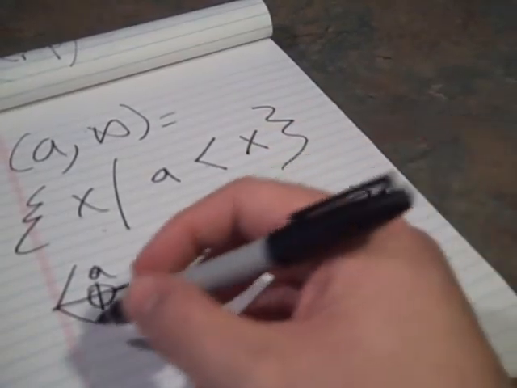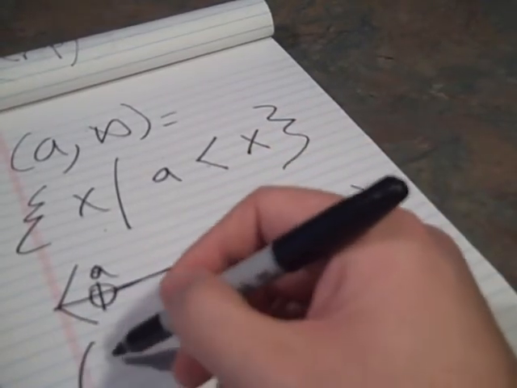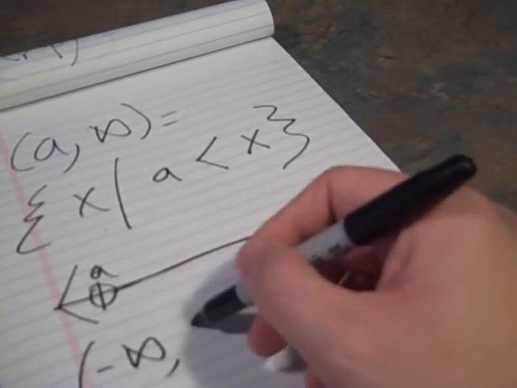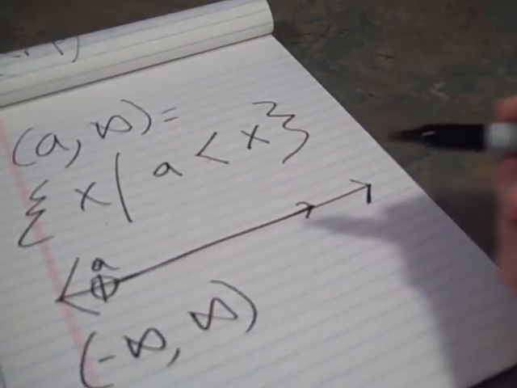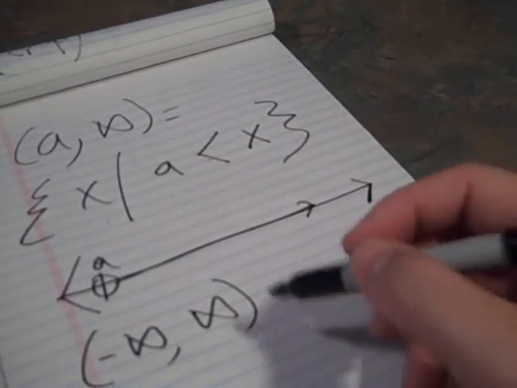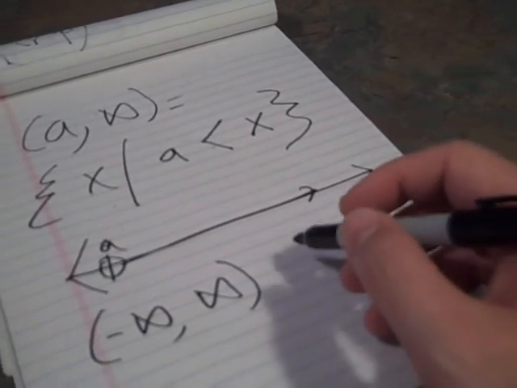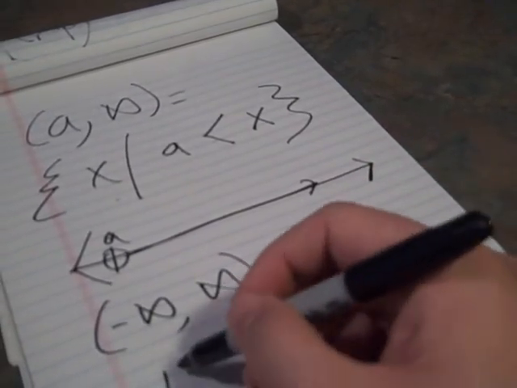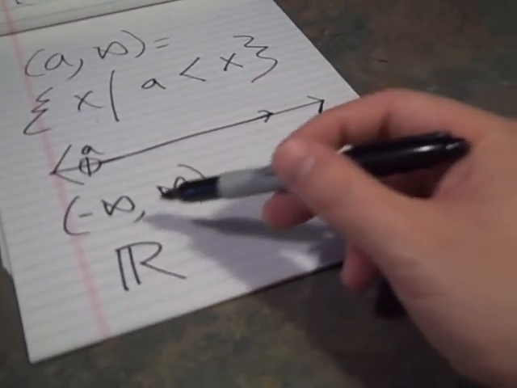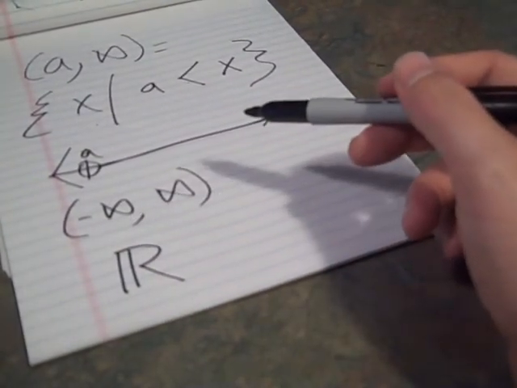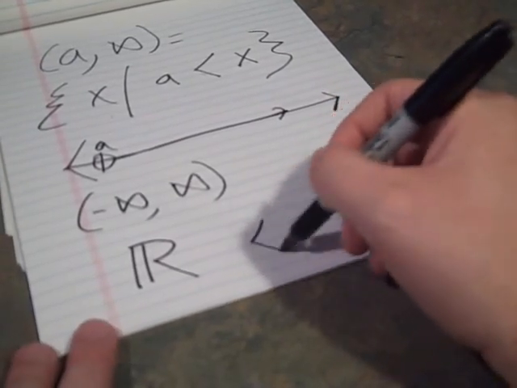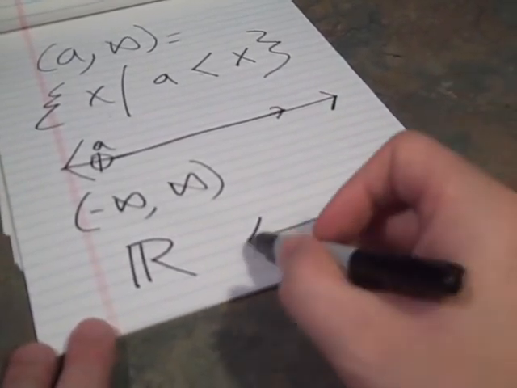And then here's the important thing. Here's one more last thing. You can write this. This is the set of all real numbers, right? And we write it like this. It's the set of all real numbers. And on the number line, it's everything. It's all of them.